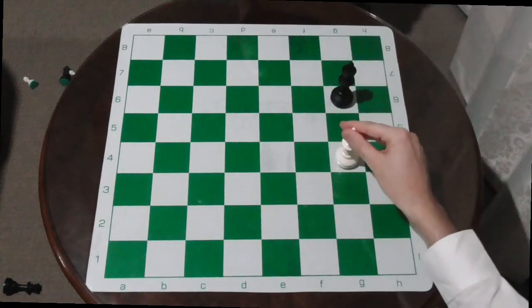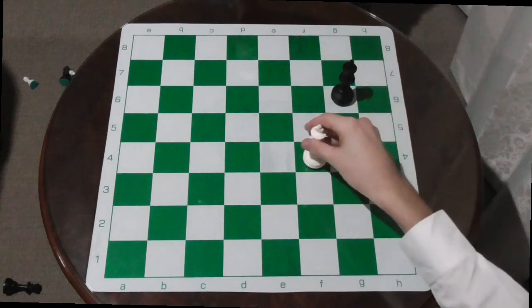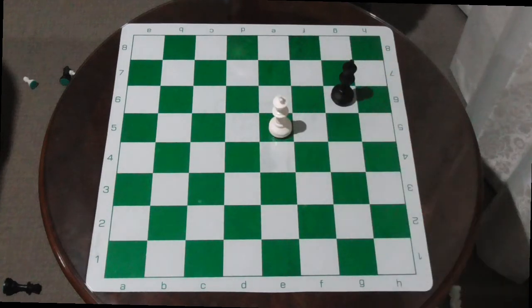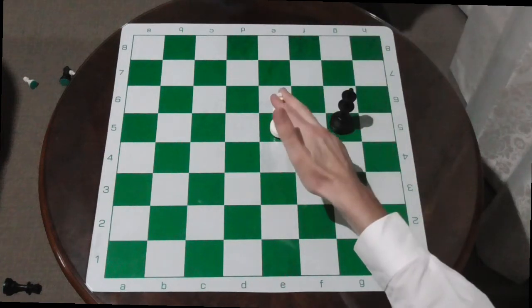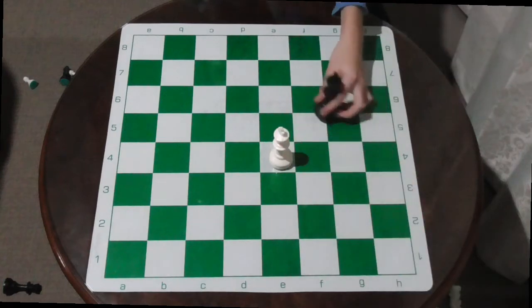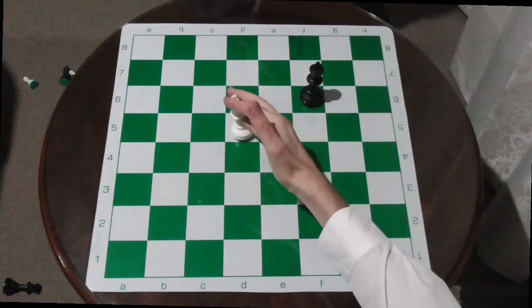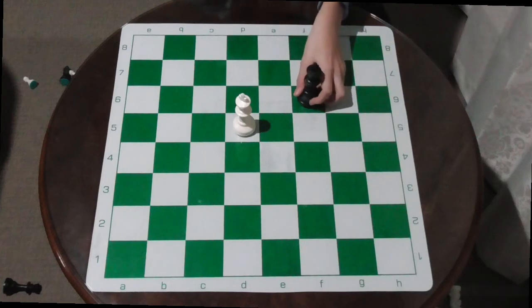If I was to move here, the black king will just go past me. So my best bet's to go over to retreat, but try to slow the king down. And as you can see, I can't stop the king advancing. And this is what the opposition is all about.